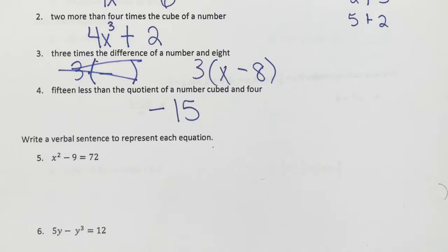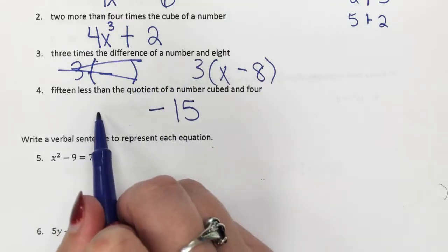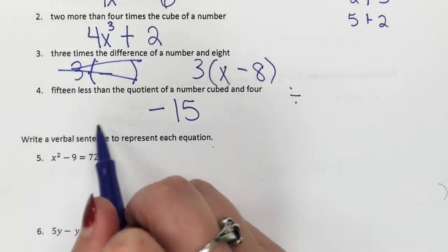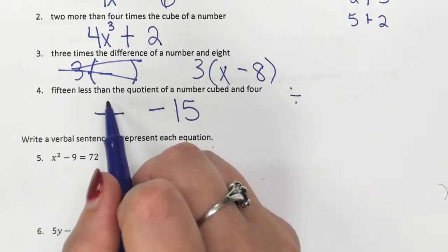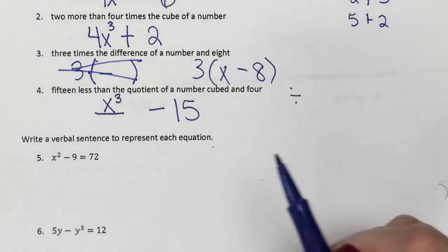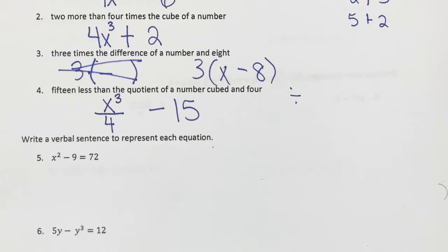Yep. Mm-hmm. Oh, what does this mean? Division. So I'm going to draw... I'm not going to do the division bar, like the little division symbol, right? So you're just going to write a fraction, right? And what's the very first thing it tells us? A number cubed is my numerator. And 4. Very nice. Easy peasy, lemon squeezy.